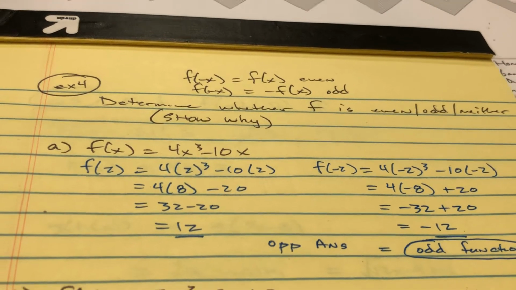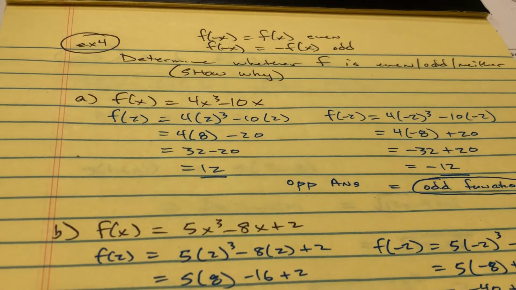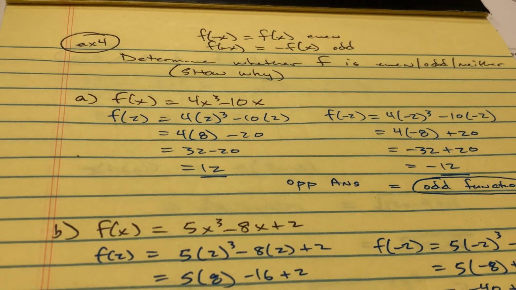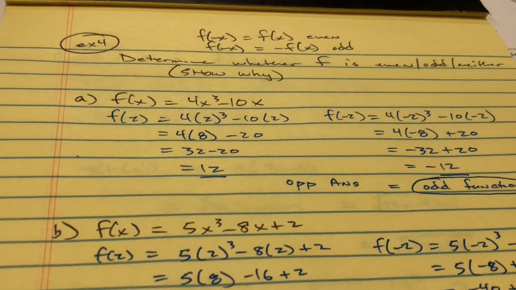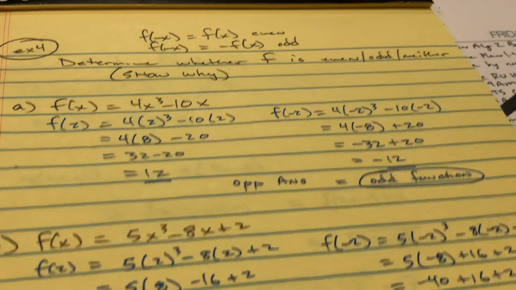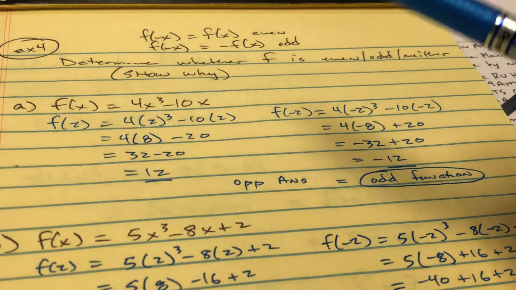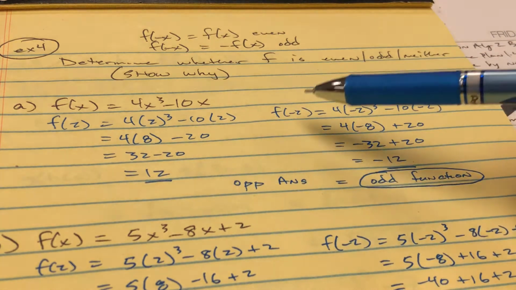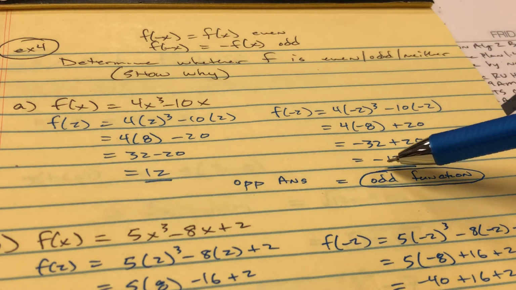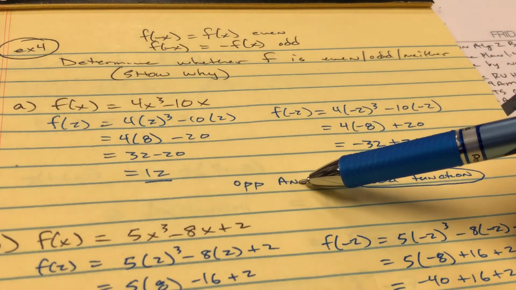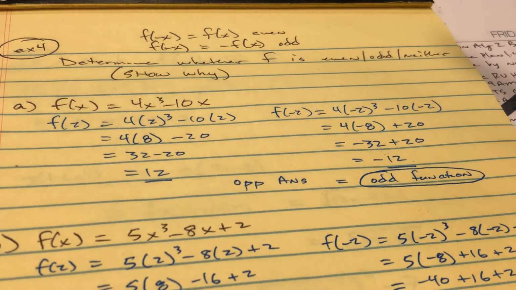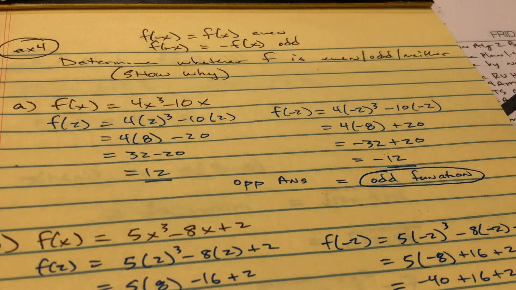So for A here in black, f of x is 4x to the third minus 10x. What I did is I plugged 2 in for x, and then I plugged negative 2 in for x. I want you to do something like that. You could choose 1 and negative 1, or 3 and negative 3 as well. If I plug 2 in for x, I get 12. If I plug negative 2 in for x, I get negative 12. 12 and negative 12 are opposite answers. Opposite answers means f of x is an odd function. All right, so get that work down. Pause this if you need to.